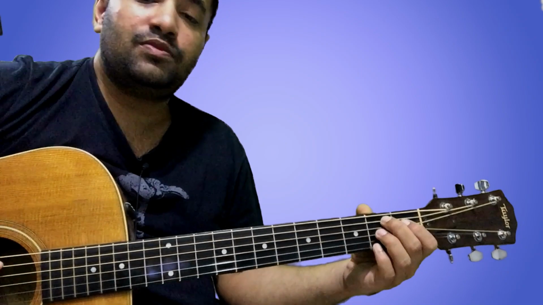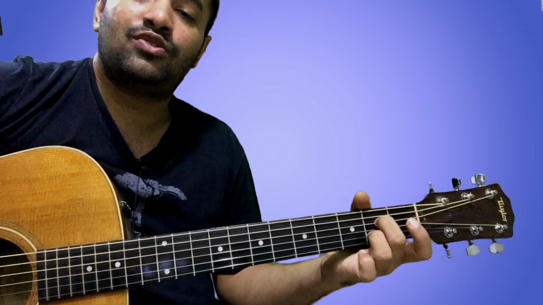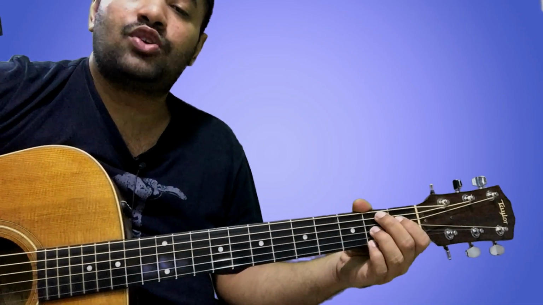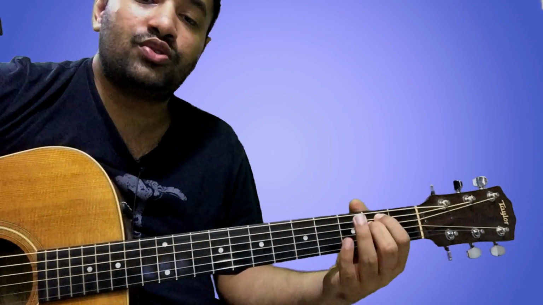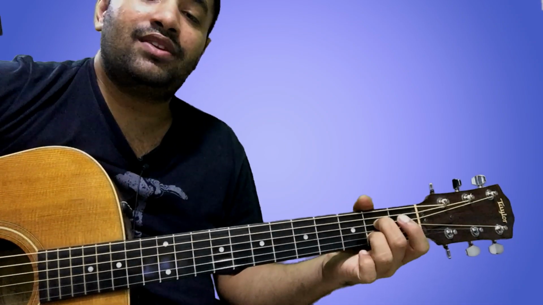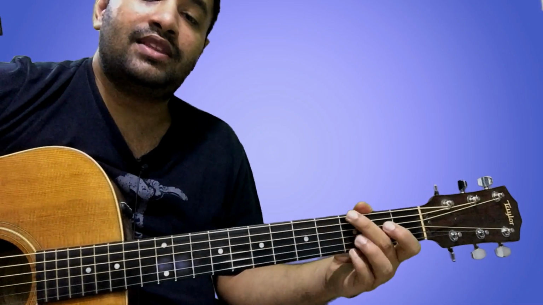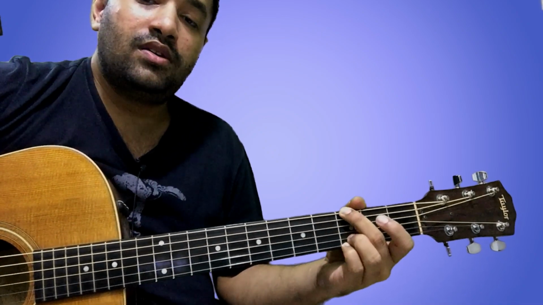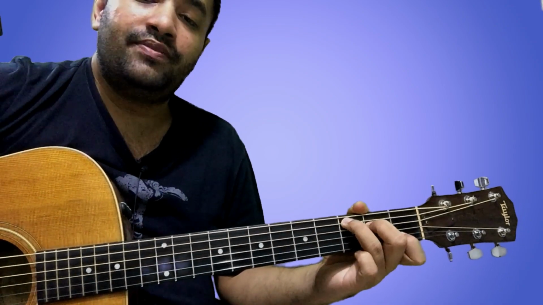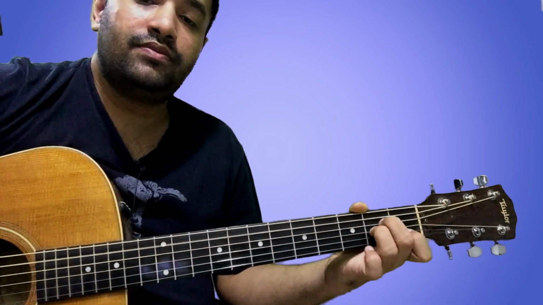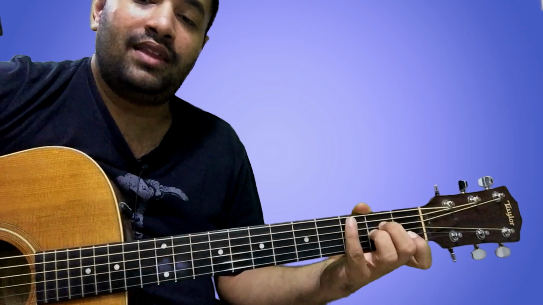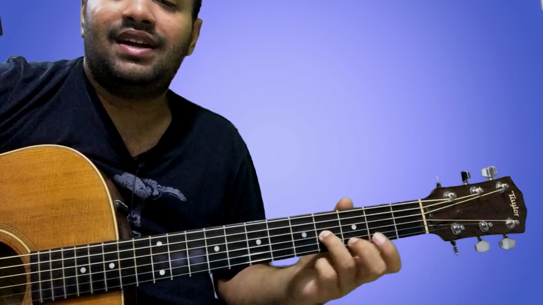So basically this B7 is a secondary dominant and A7 is also a secondary dominant. B7 is called a 5-7 of the 3 chord as it goes into the E minor, and the A7 is called a 5-7 of the 2 chord as it goes into the D minor. And then we are back to our original chord progression, which is the C, E minor, this one, and that just repeats itself. So guys, that's it for this lesson.